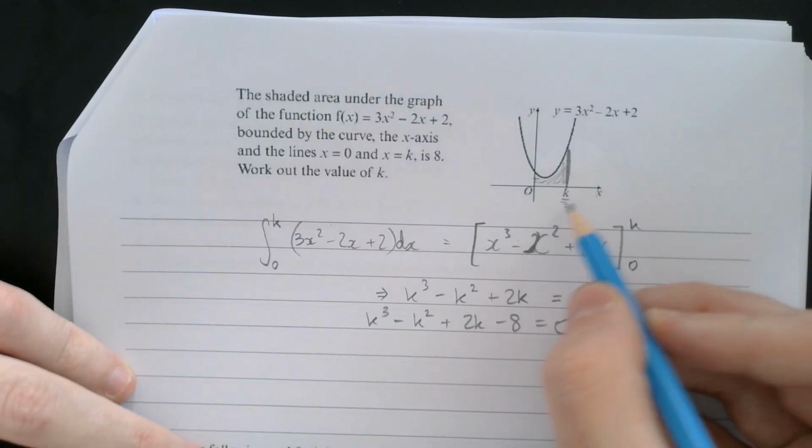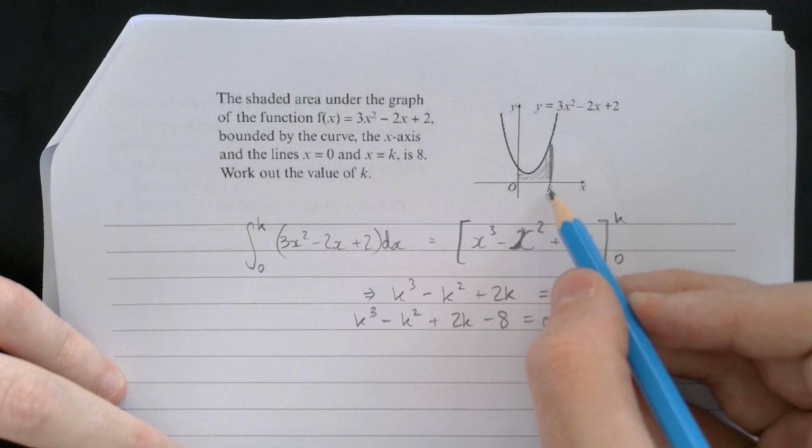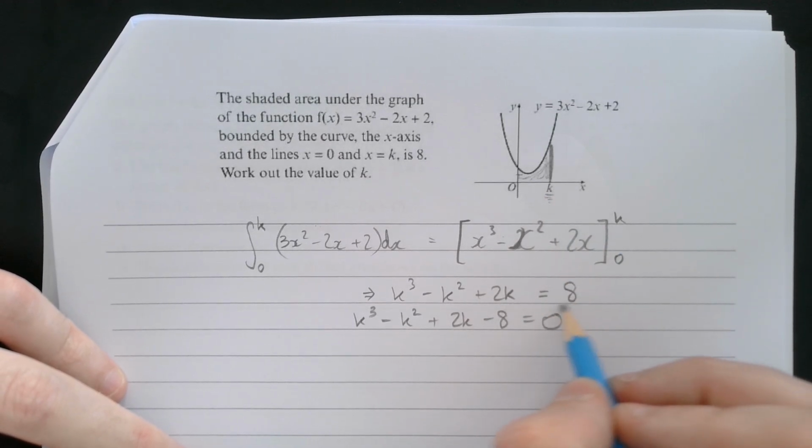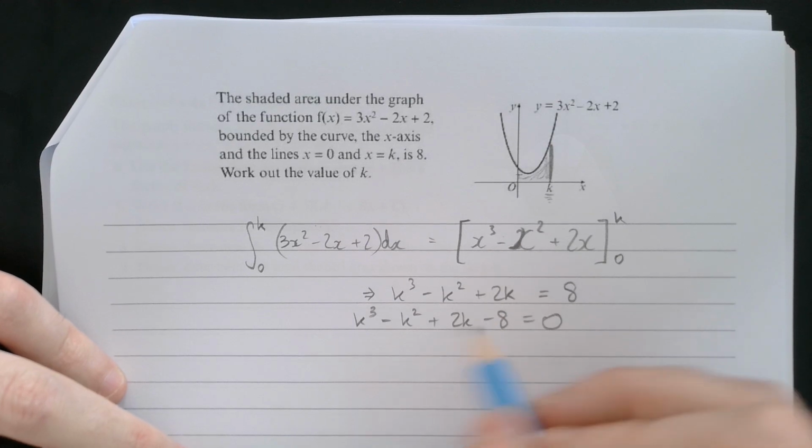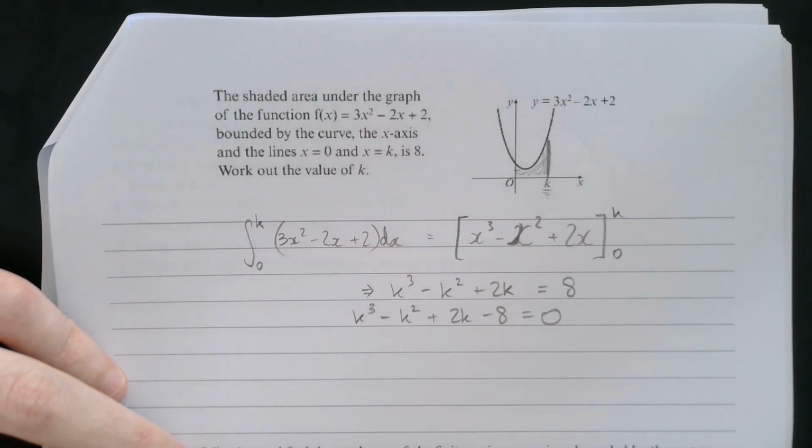If it doesn't come out to be the first one you try, try other numbers which are a factor of -8. I know it's positive because of where it is on the graph, so I would try 1, I would try 4, okay?